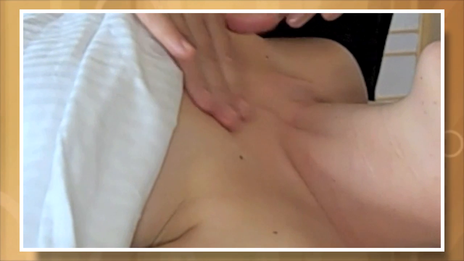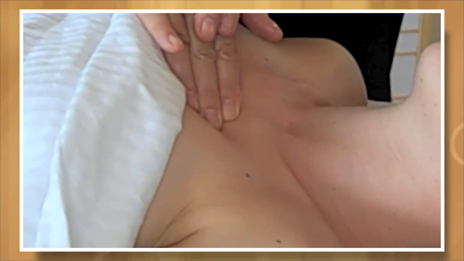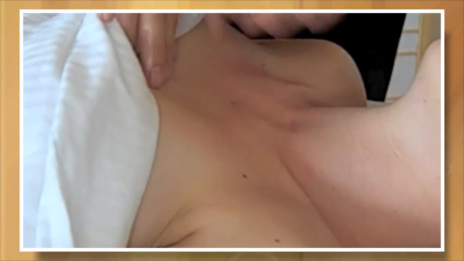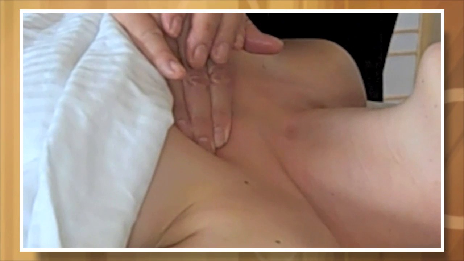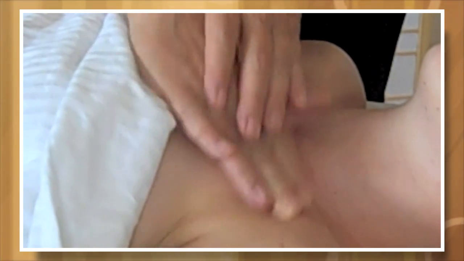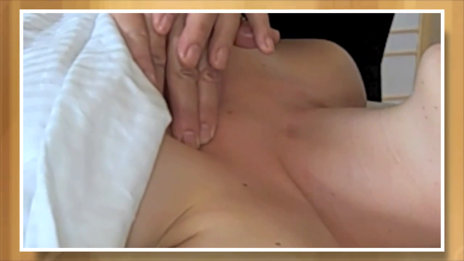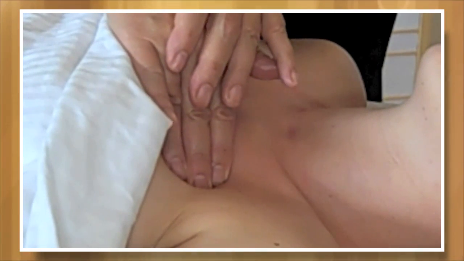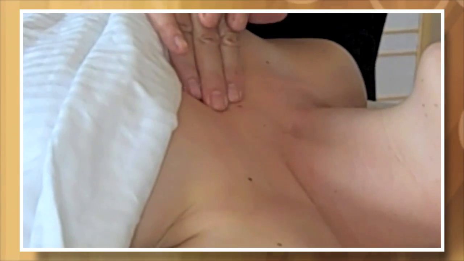So first, I'm just going to come in and I'm going to make a nice contact with her pectoralis major. I want to come in with a little bit of compression with the pads of my fingertips. And from the attachment by the sternum all the way over to the shoulder, I'm going to glide from attachment to attachment. And I'm paying attention to what I'm feeling in here. So as I get a little lower, I feel a little more tightness with the same amount of pressure. And I'm going to do that a couple of times.